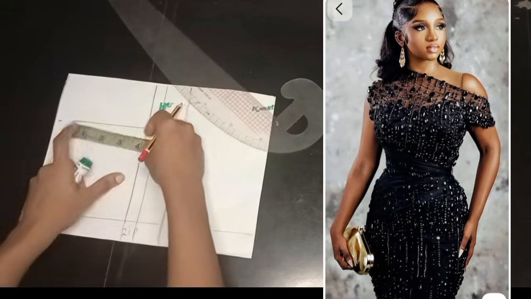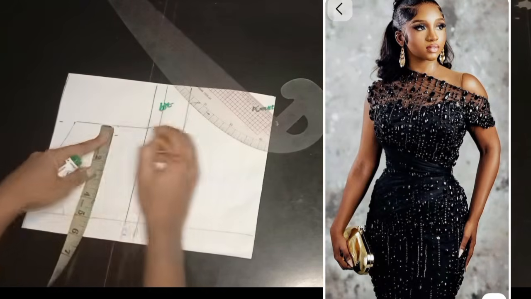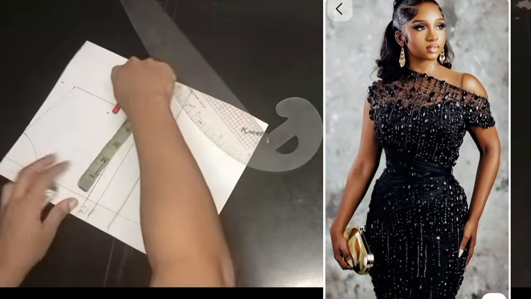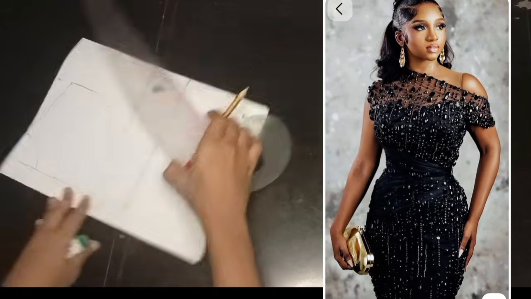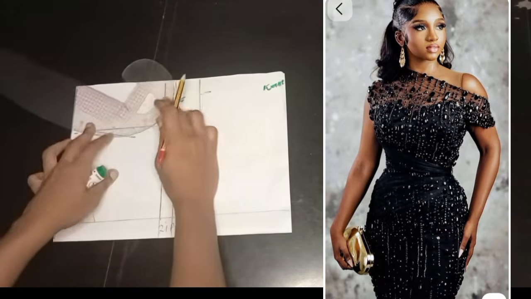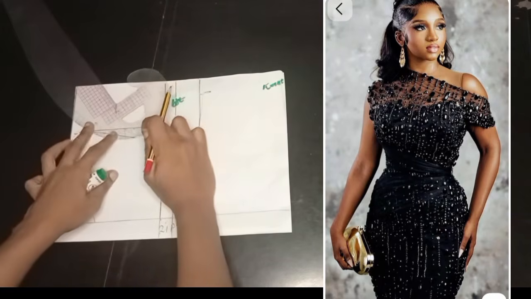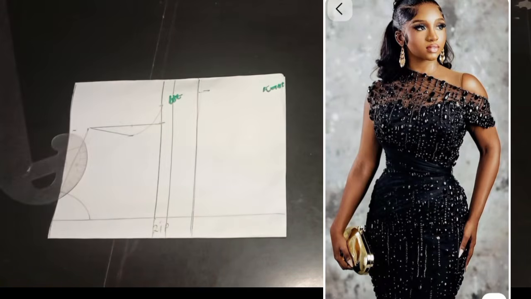After you're done connecting, place your ruler at that point, divide what you have into 2 and come out by ½ inch. After marking this, mark your bust measurement divided by 4. Now connect this all the way to the upper part, and then connect this to your bust measurement divided by 4 at the chest line of your dress.